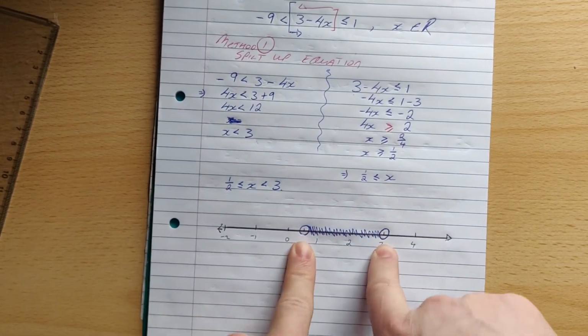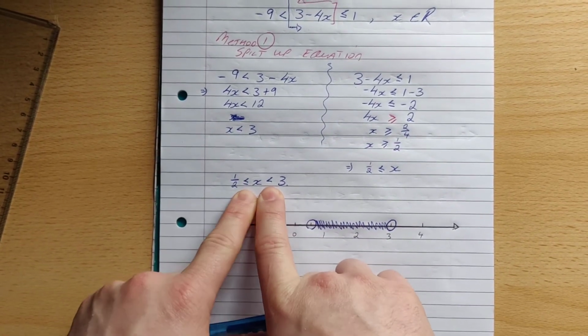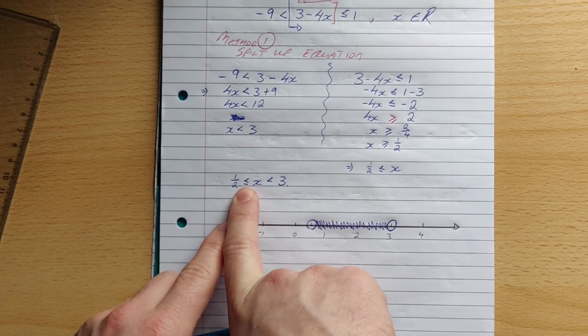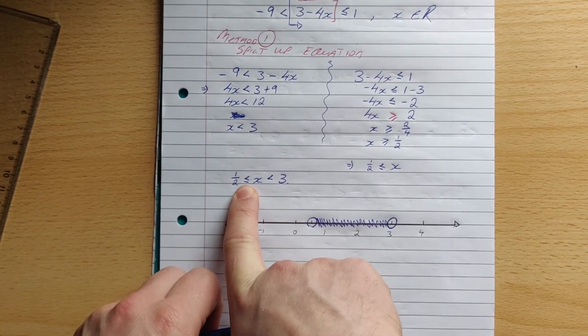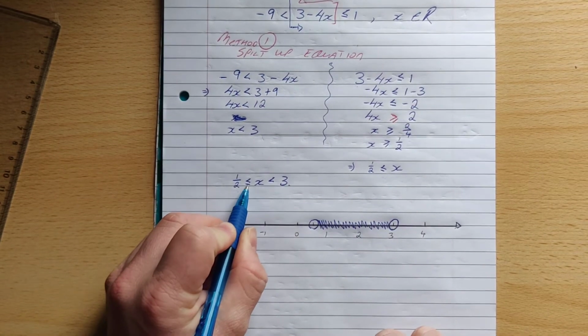Now what do we do with these two circles? It's very important when you look back at what the inequality says. That has less than or equal to, so a half is less than or equal to x. So a half can actually be an answer.